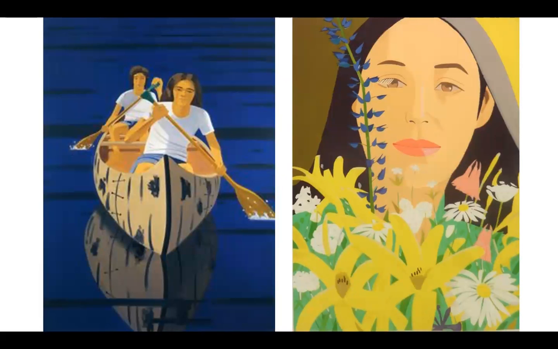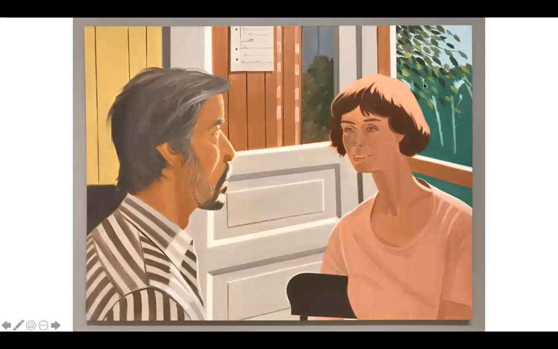So here's that same artist. His name is Alex Katz. This portrait on the right is a really clear example. Do you see that edge where it goes from a darker value to a lighter value? That is a hard edge. It is not a smooth blended value.